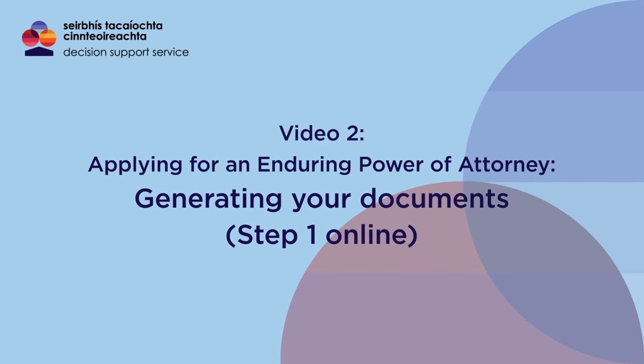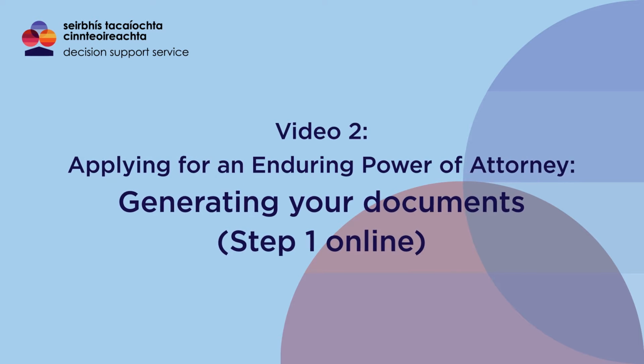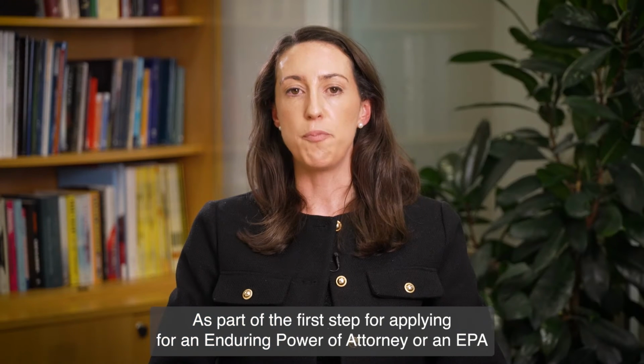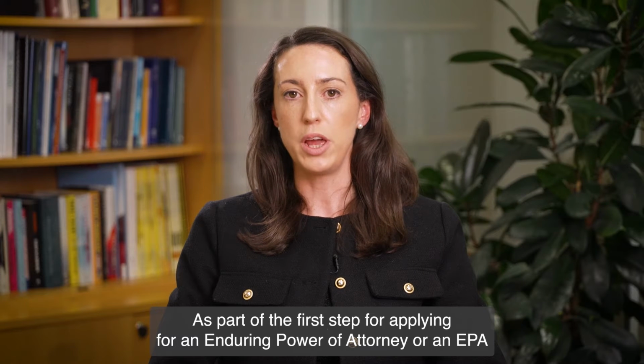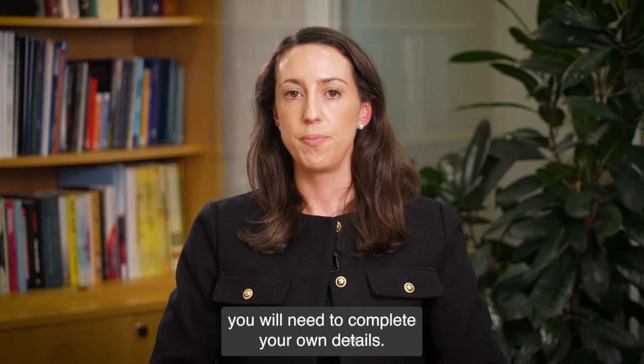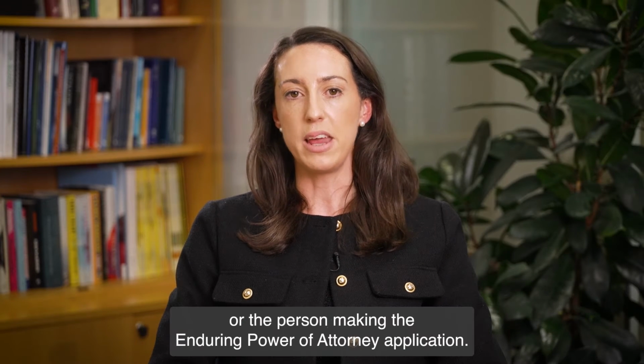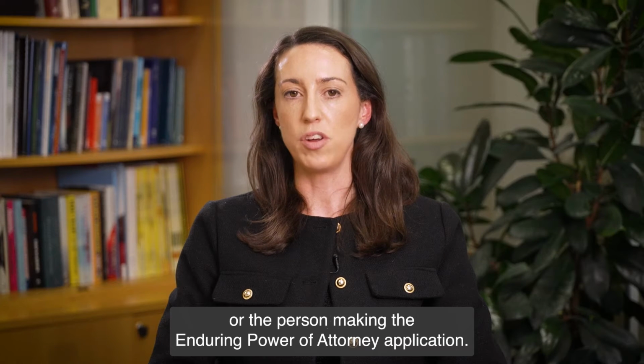Applying for an enduring power of attorney. Generating your documents. Step 1 online. As part of the first step for applying for an enduring power of attorney, or an EPA, on the MyDSS portal, you will need to complete your own details. You are known as the donor, or the person making the enduring power of attorney application.